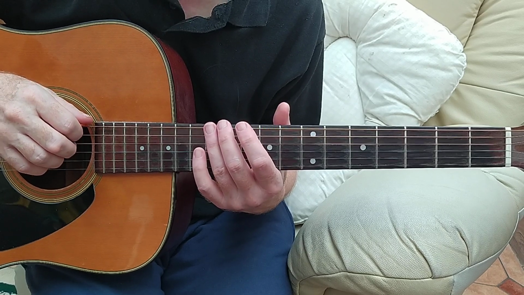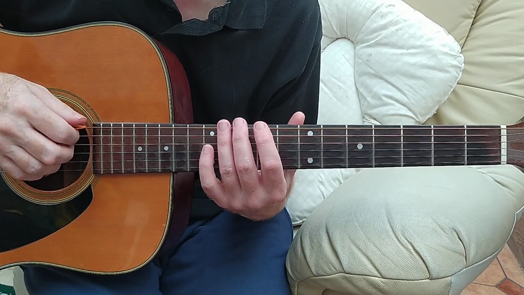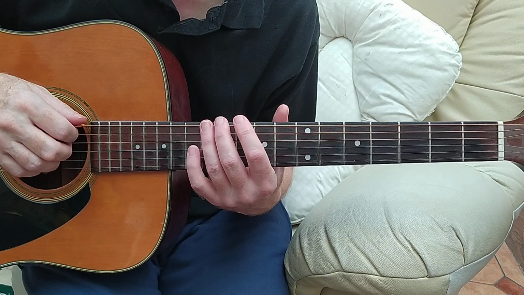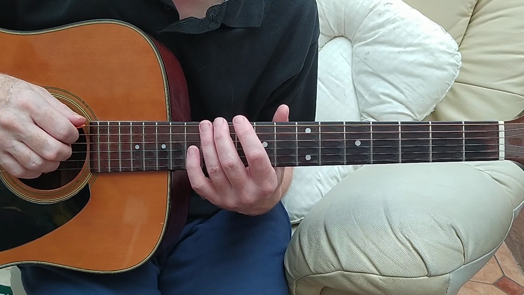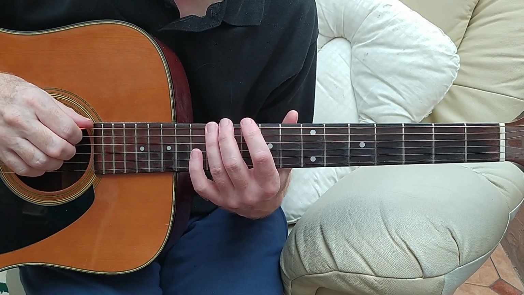Okay, so this is the pattern that we worked on Thursday. This is it all the way through, just so you can hear the contour.